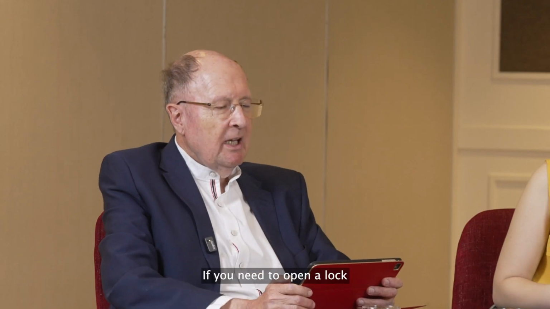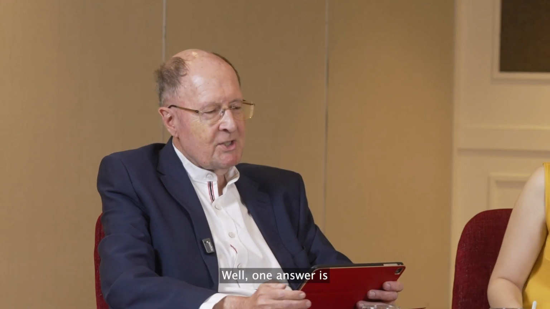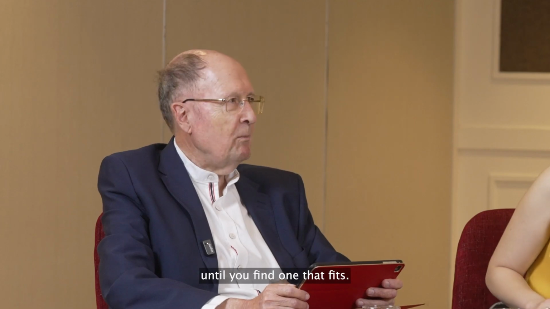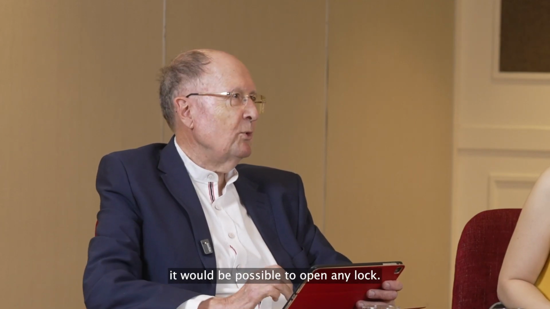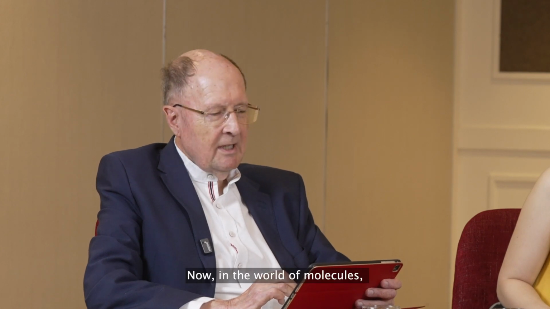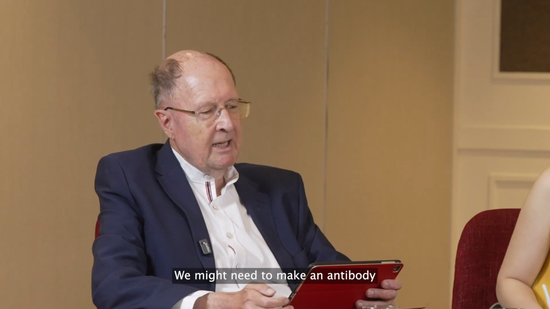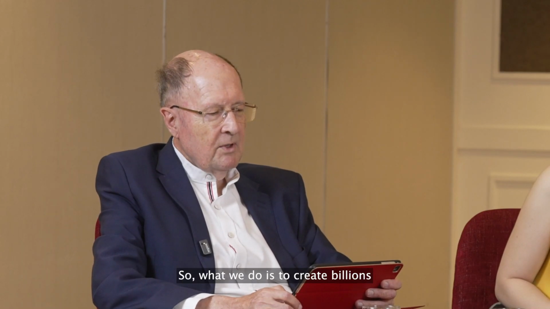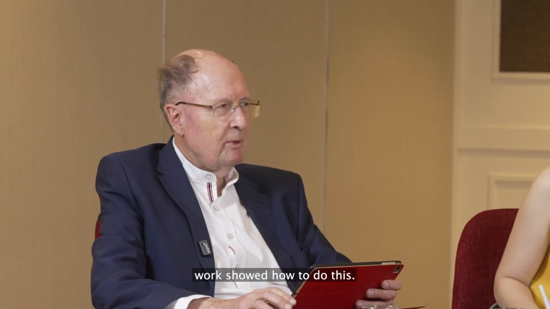But let's put it this way. If you need to open a lock, but you haven't got a key, what do you do? Well, one answer is you can take a large bunch of different keys and try each of them in turn until you find one that fits. And if the bunch of keys is big enough, it would be possible to open any lock. Now, in the world of molecules, we're faced with similar problems. We might need to make an antibody that sticks to a cancer cell and stops it dividing. So what we do is create billions of different antibodies and see which ones stick. And my Nobel Prize-winning work showed how to do this.